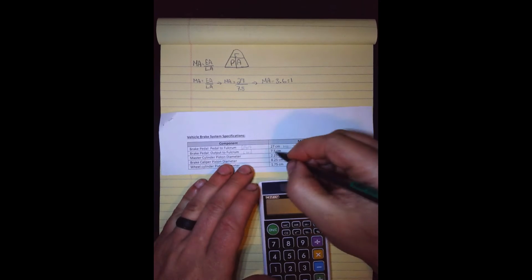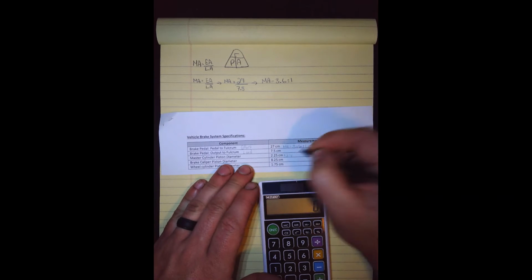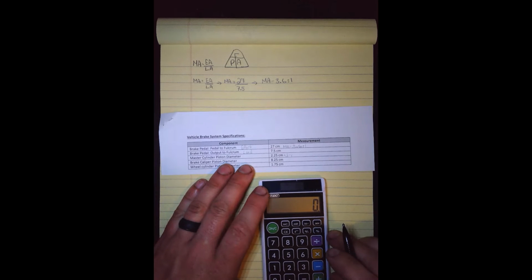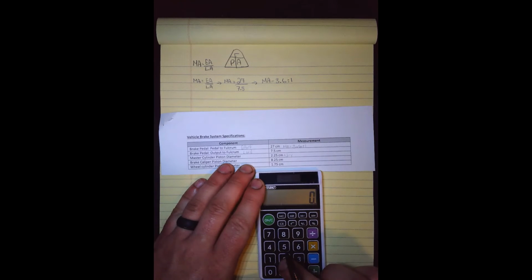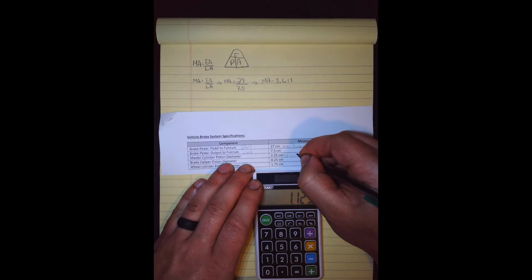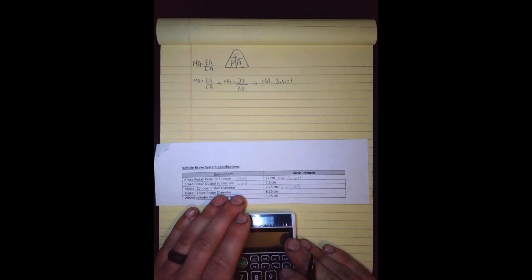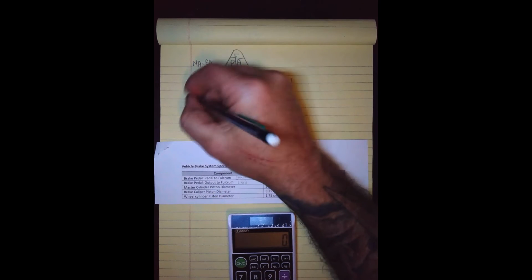Then again, we've got diameters, we need areas. So we're going to take our diameter, divide it by 2, equals radius. Our first diameter there, this is for the master cylinder piston, is 2.25 divided by 2, which gives us a radius of 1.125. Once we have that, we can calculate our area. So we'll go master cylinder piston area.